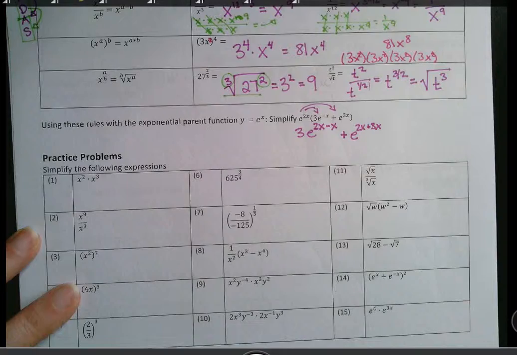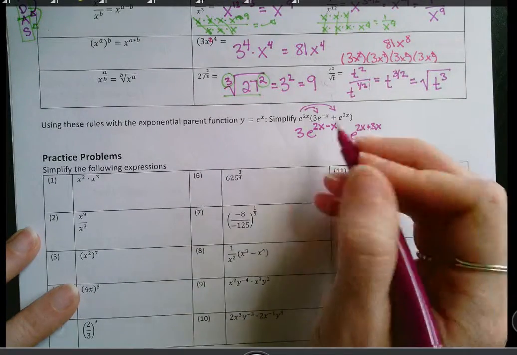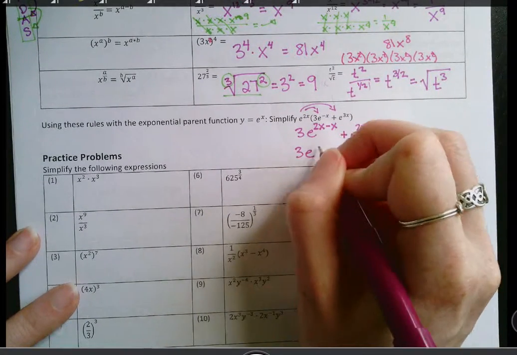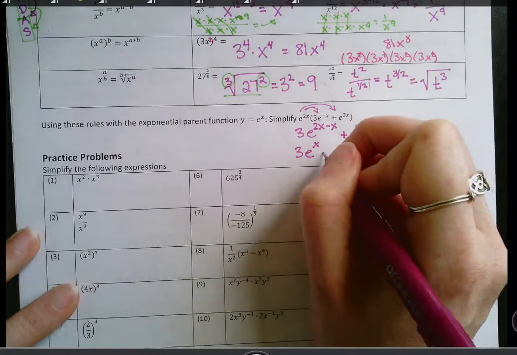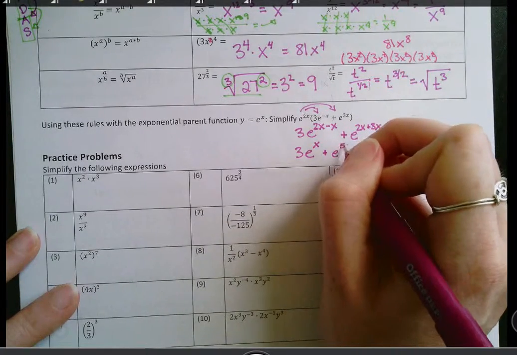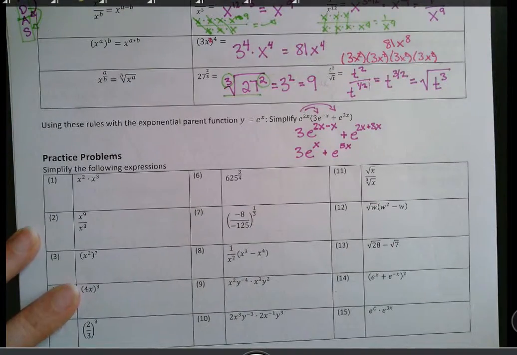So final thing I'm going to do is combine my like terms. Well, 3e just to the x now, plus an e to the 5x. That would be our final simplified form here.